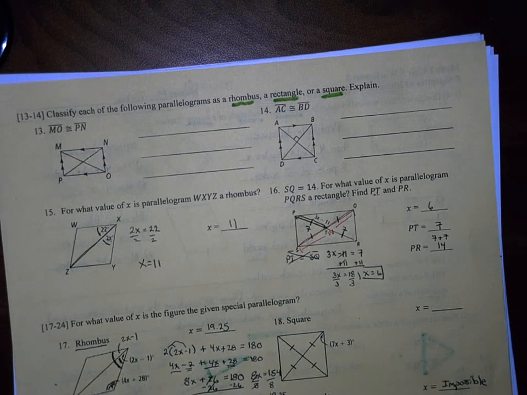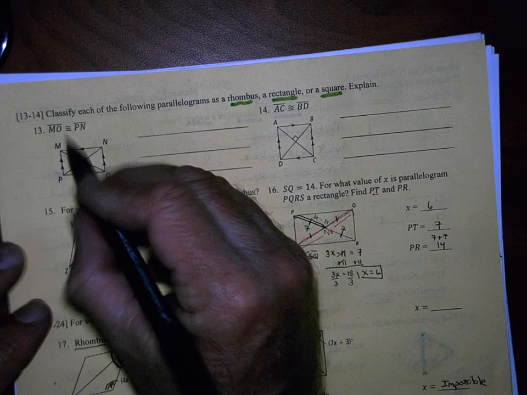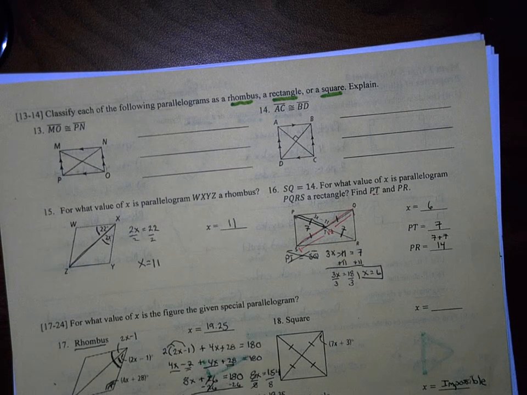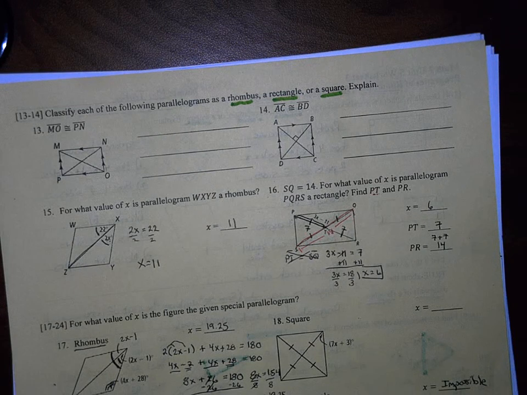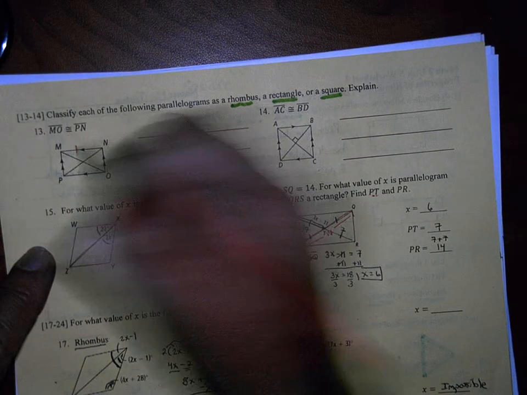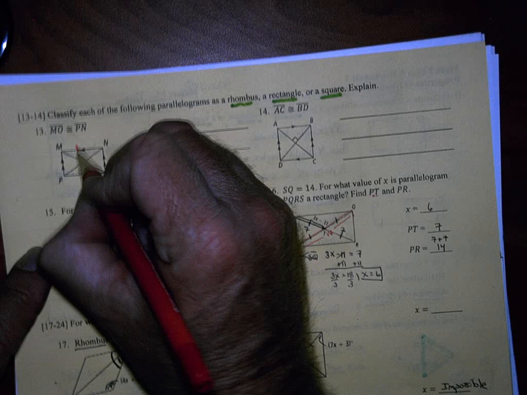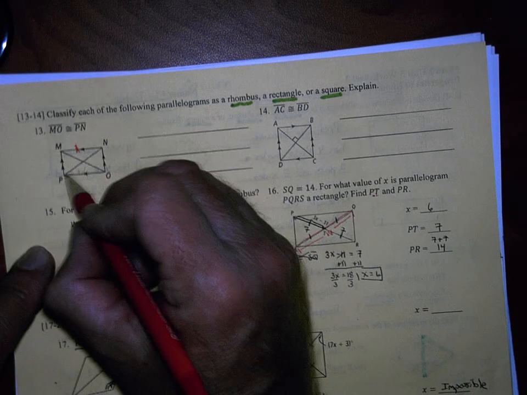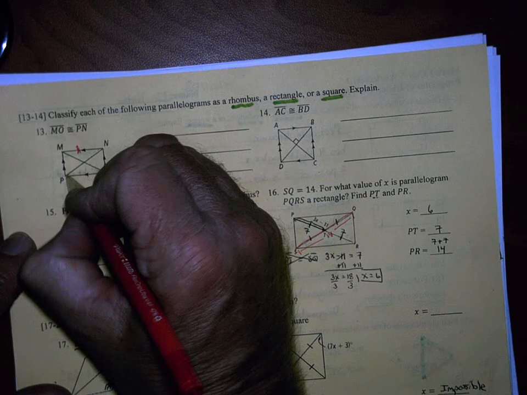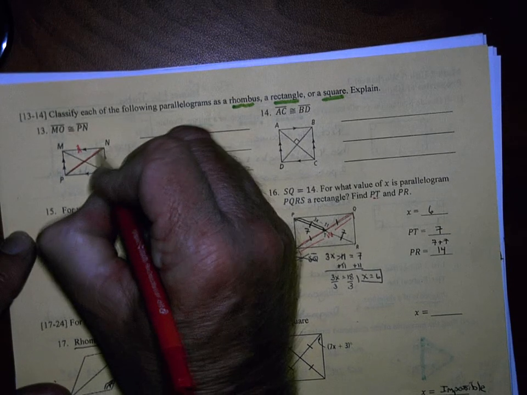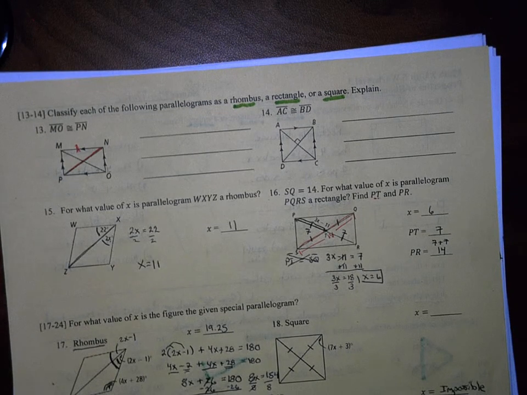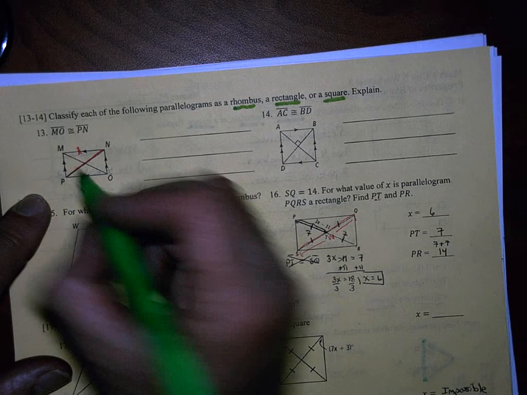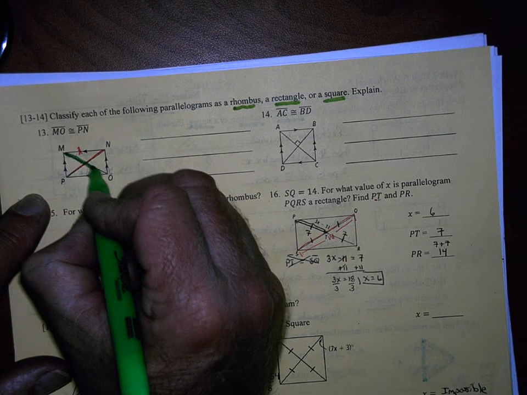Number 13, we're told that side MO is congruent to side PN, so I'm going to mark that in my picture. I'm sorry, those aren't even sides. Diagonal MO is congruent to diagonal PN. So here's PN right here. And then MO I'll highlight in green. So we are told that the diagonals are equal to each other.